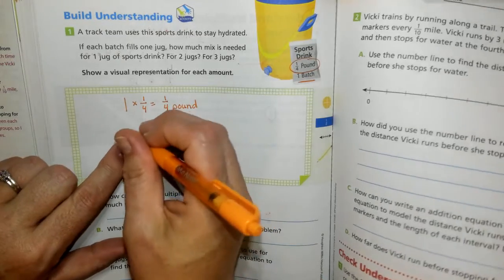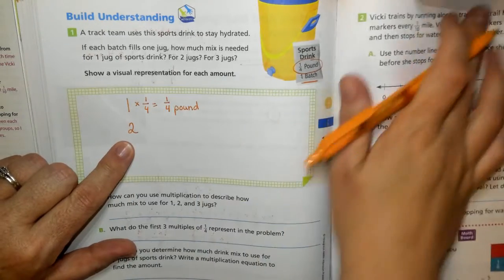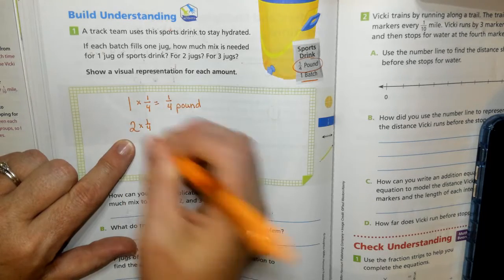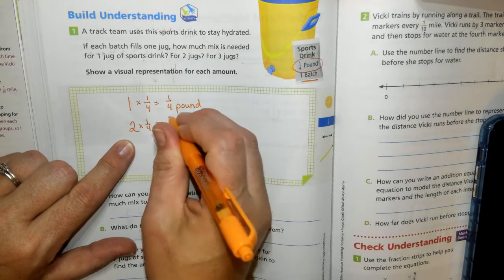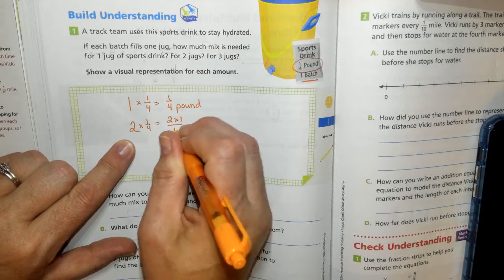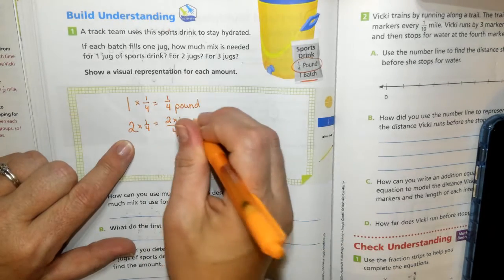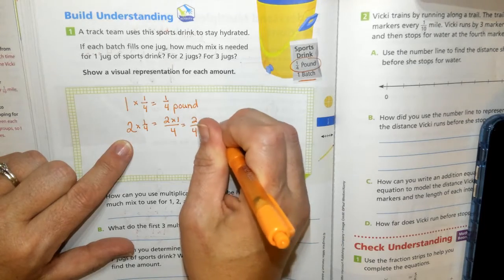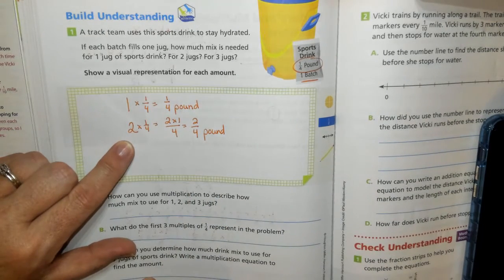But if they want to do 2 jugs of sports drink, and we know they need 1/4 pound for each one, remember 2 times 1 over 4 equals 2/4. So they're going to need 2/4 pound of drink mix.